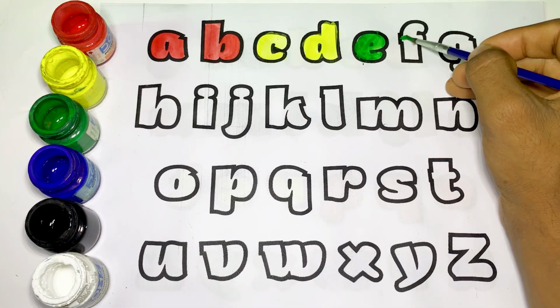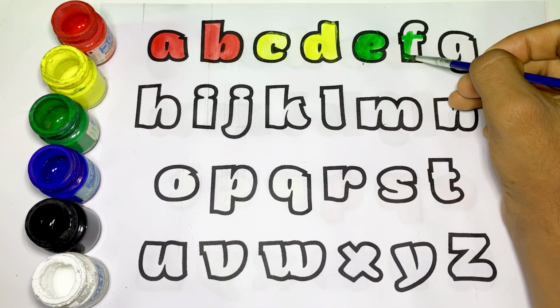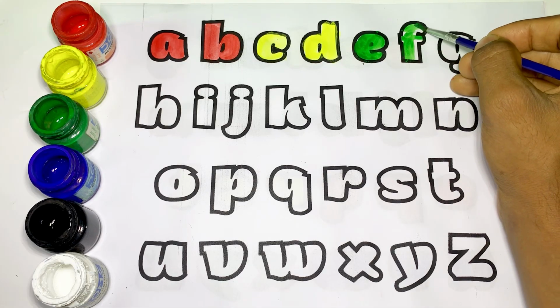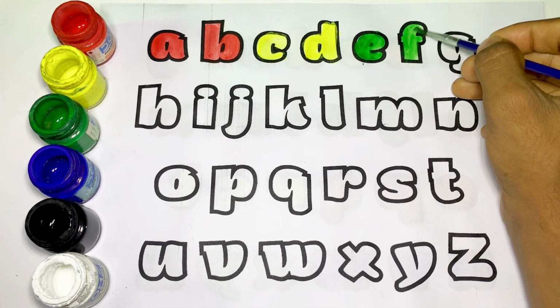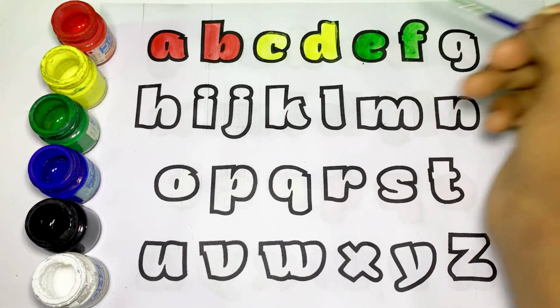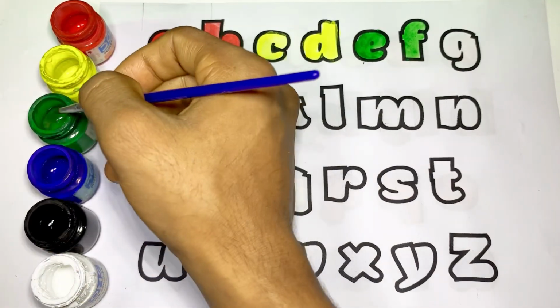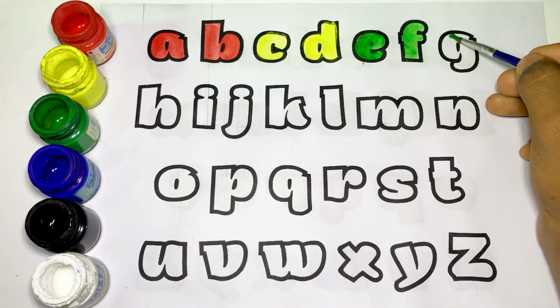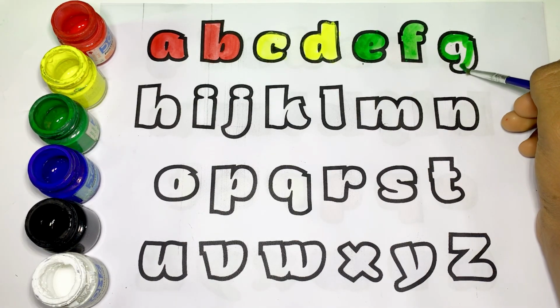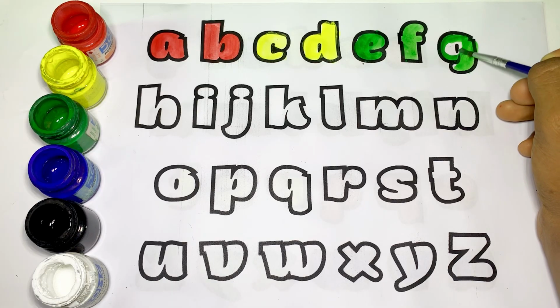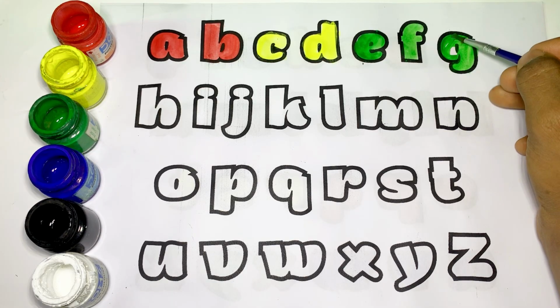F. F for fish. F for fan. The alphabets of F. Kids, again use green color and draw G. G for goat. G for grapes. The alphabets of G.